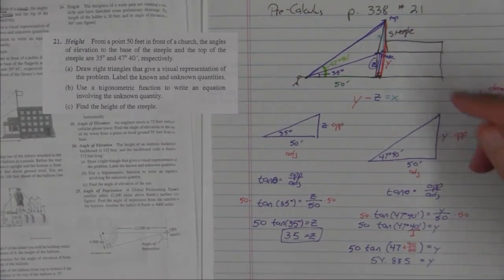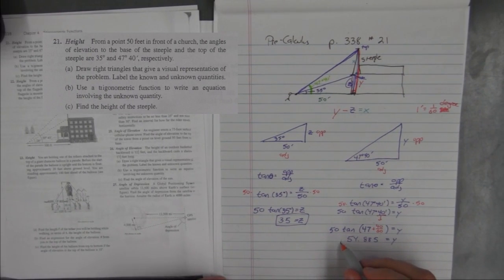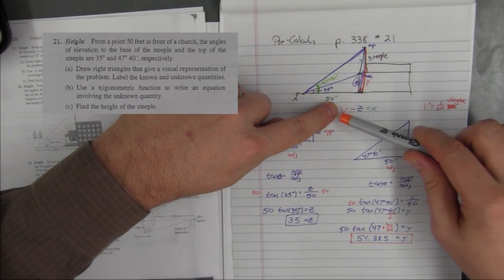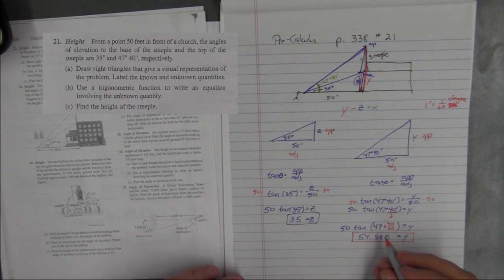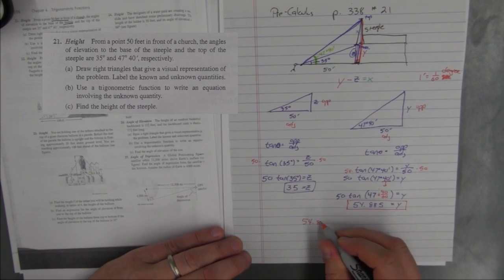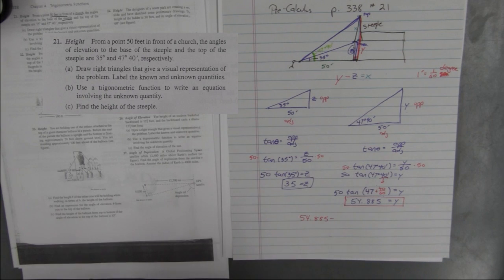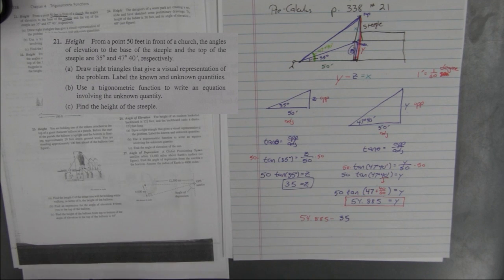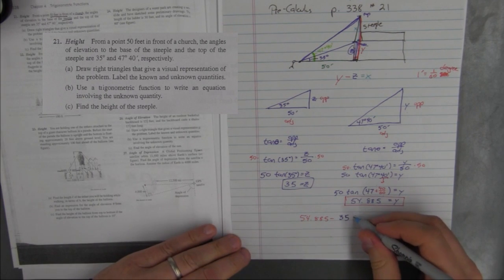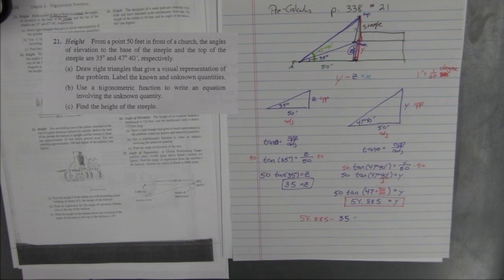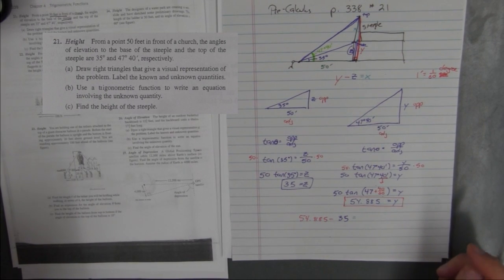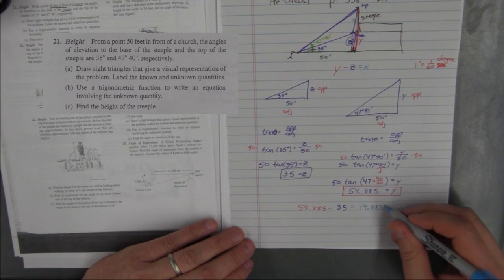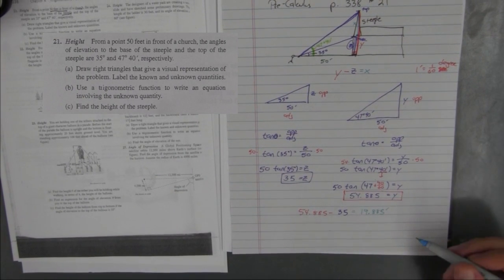So, since that's y, the height here, now all I have to do is go back to my original strategy, y minus z equals x. So my y is the 54.885 minus my z, which is 35. And that is going to equal the height of the steeple. Now I could go for a calculator on that, but I think I can do 54 minus 35. Isn't that about 19? I think it is 19. And then we're going to keep our 0.885 feet. Now, this is our answer.